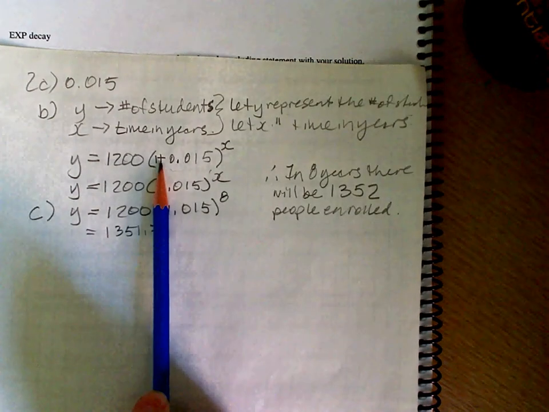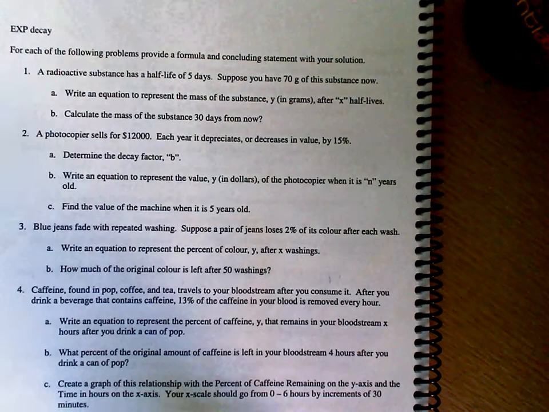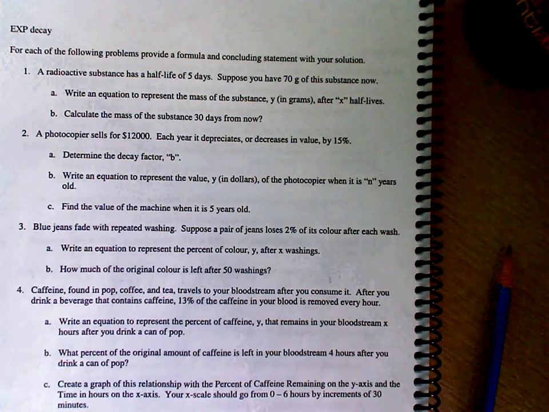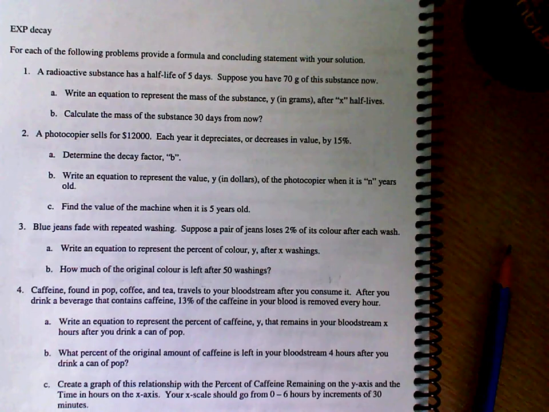What's the growth rate here? 1.4%. Amazing. What's going on here? Here we're decaying. We're decaying. So we know that when we're growing, we have the plus sign, and when we're decaying, we have the minus sign. These are going to be some decaying questions.